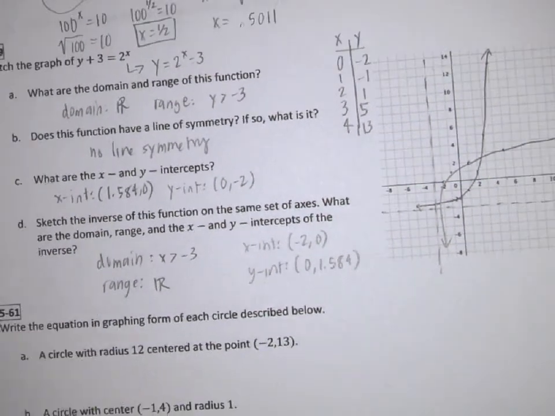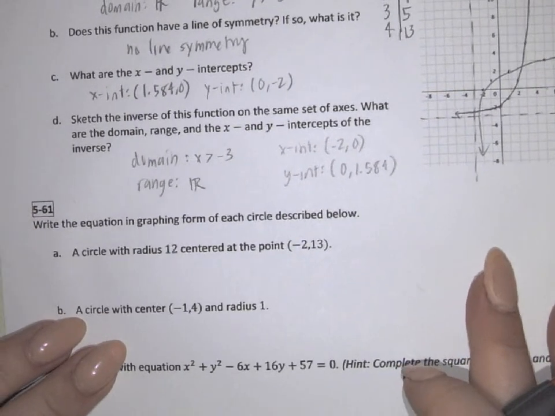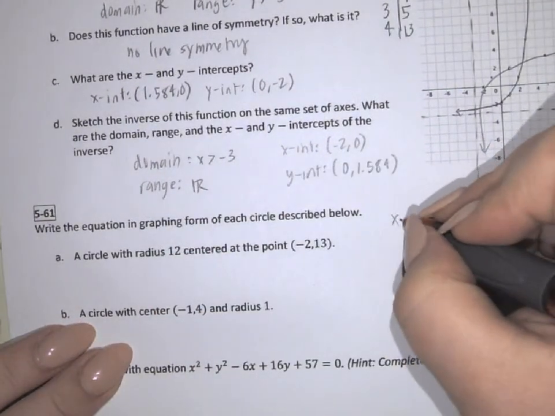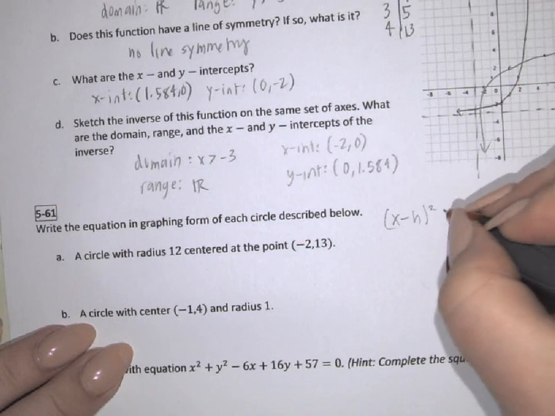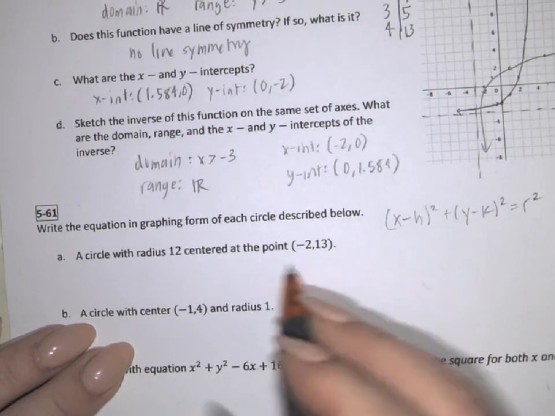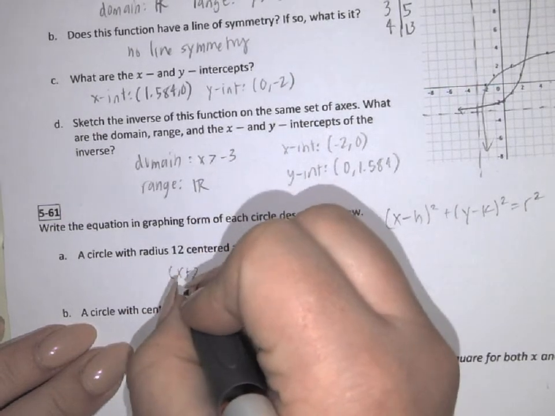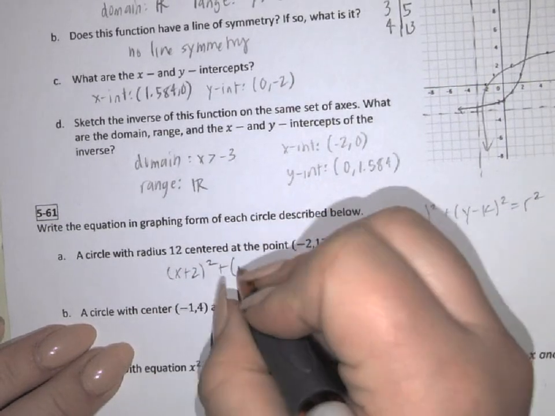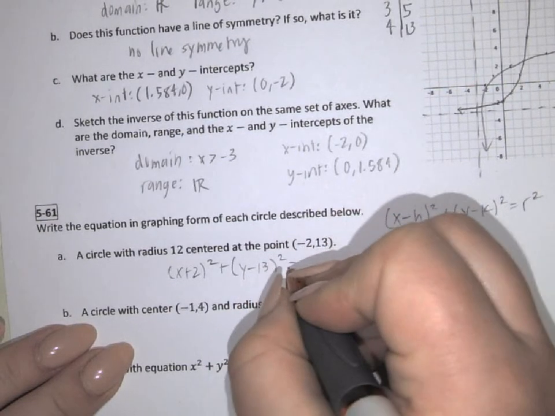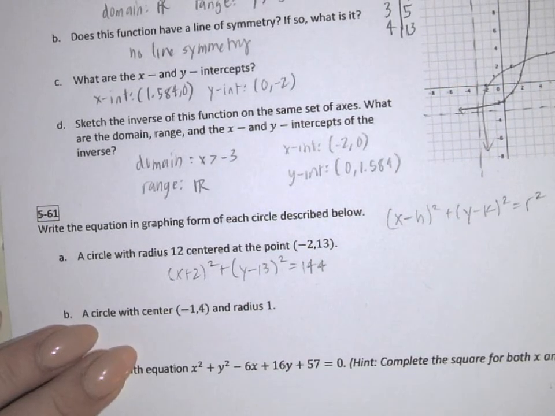Okay, and then for a circle with a radius 12 centered at -2, 3, right? Here's your formula. So remember, it's the opposite. So it's x plus 2 squared plus y minus 13 squared, and then equals your radius squared. So 12 squared is 144.